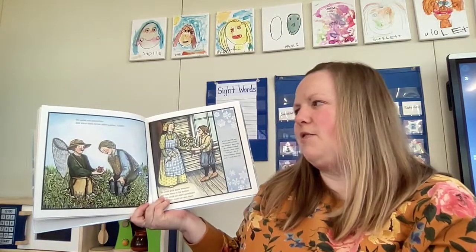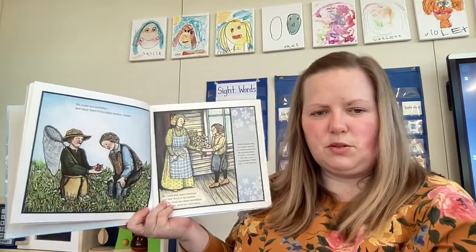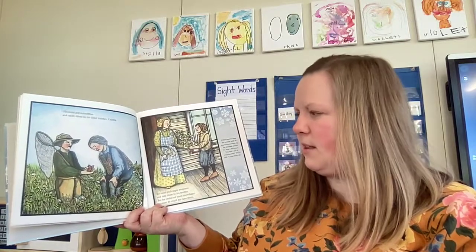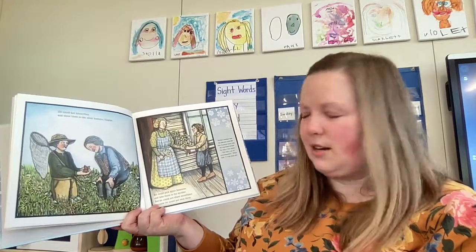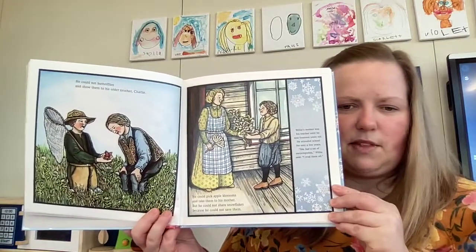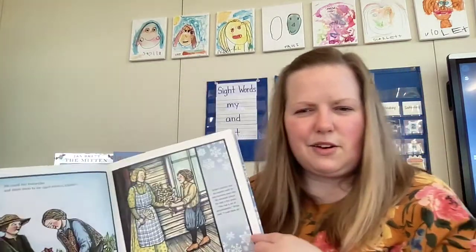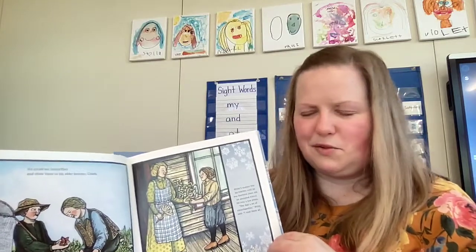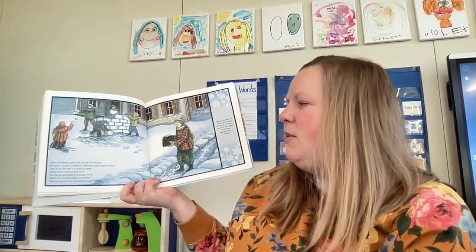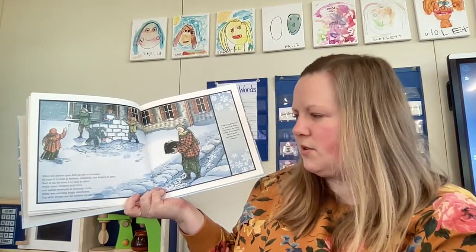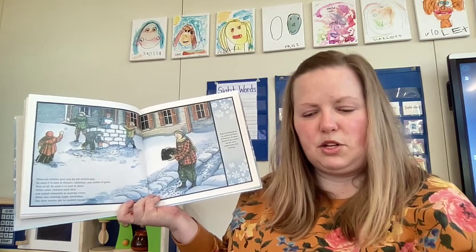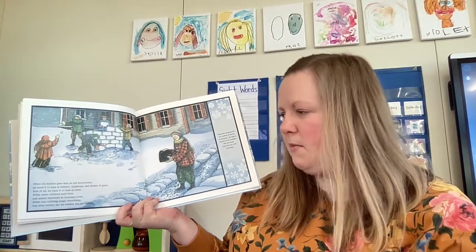He could net butterflies and show them to his older brother Charlie. He could pick apple blossoms and take them to his mother. But he could not share snowflakes because he could not save them. Think in your head why he couldn't save snowflakes. I bet you know. When his mother gave him an old microscope, a microscope is a tool that you can use to look very closely at something.